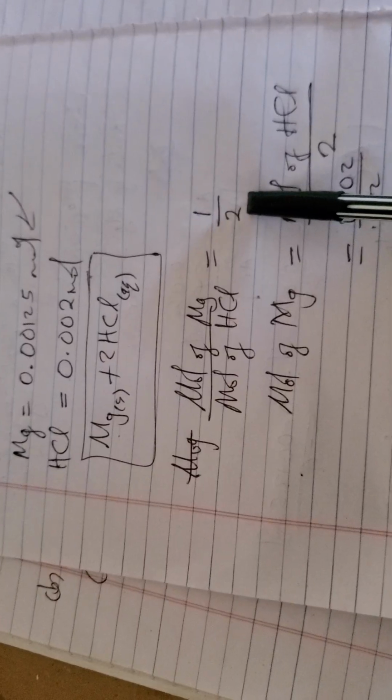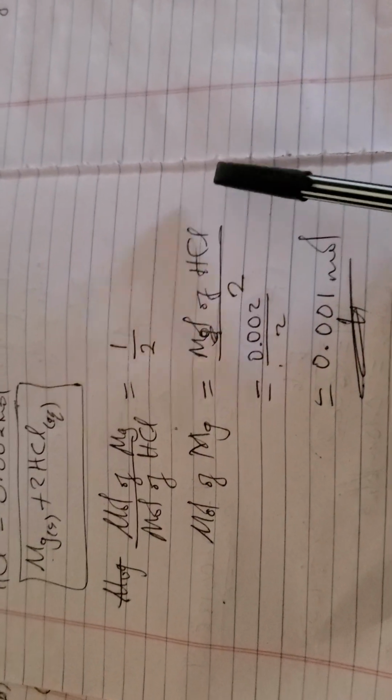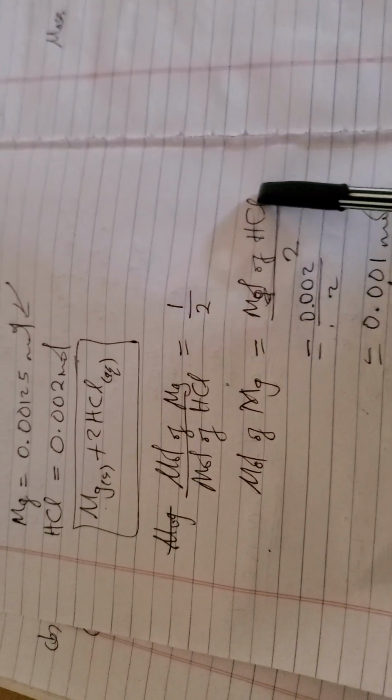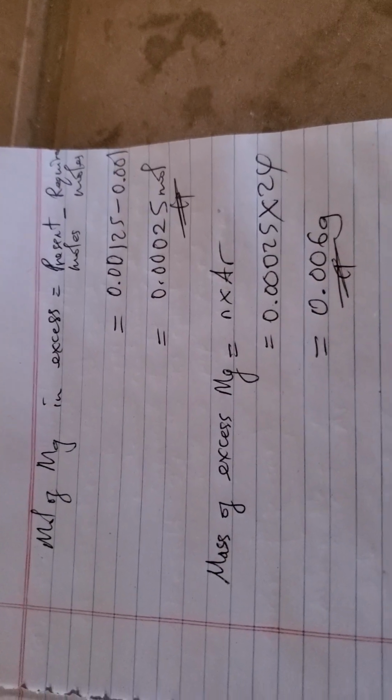That's why we have put a 2 there. From there, we make the one we want to calculate the subject, the smaller one, and then we already have the moles. So it's simple for the other one. We put the moles on top for the one we have, which is a big number, balanced by a big number, and then we just calculate. After that, you can check the available or present for magnesium and the required. The required is less than the present, meaning it is in excess. From there, it is simple. You just subtract present minus required, and then we have that case.